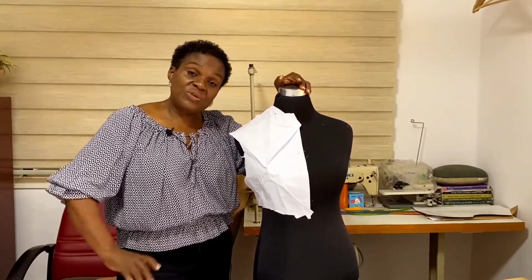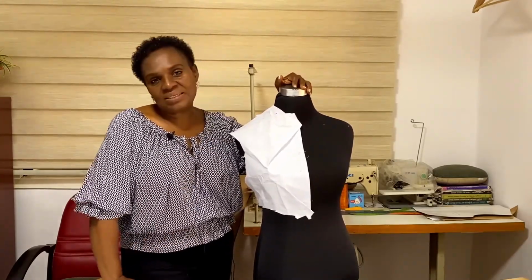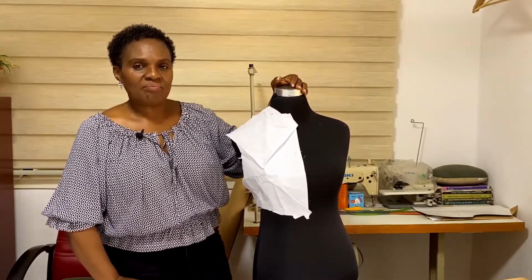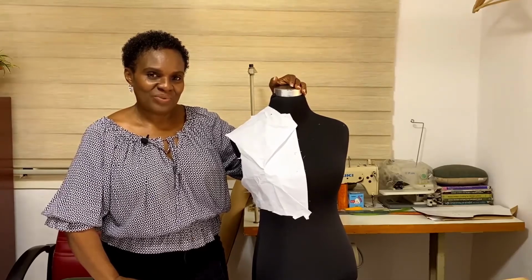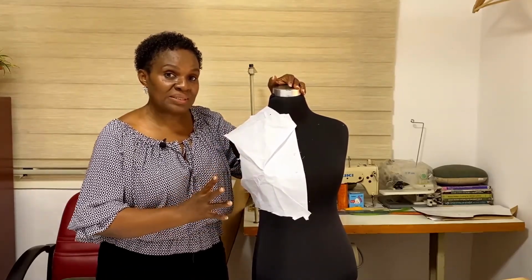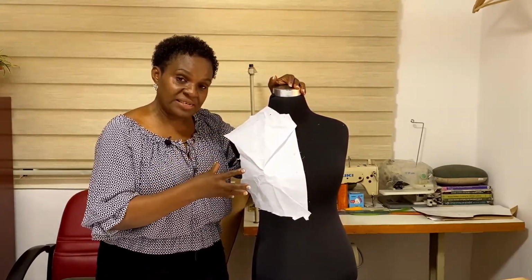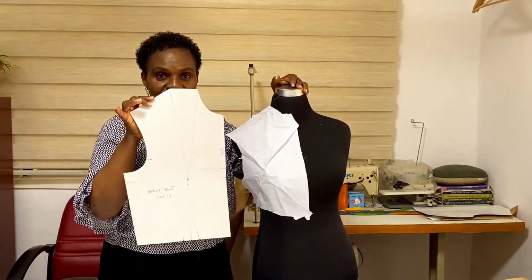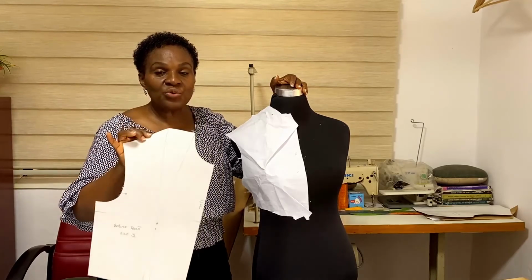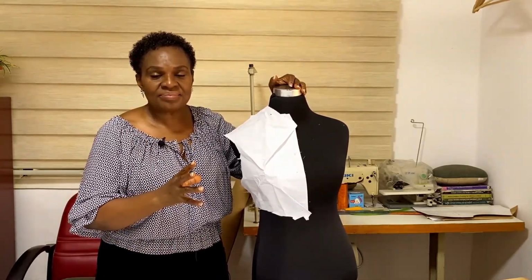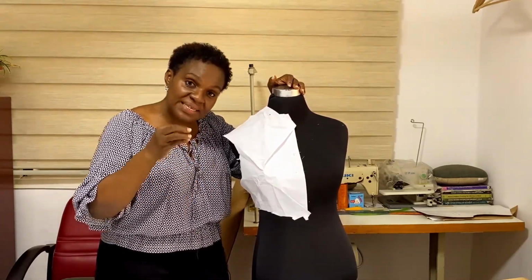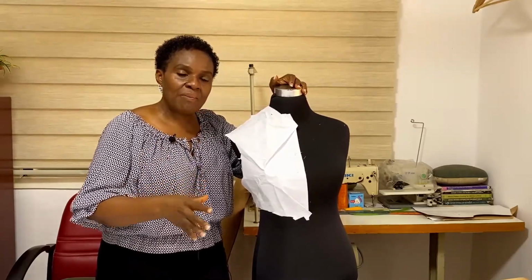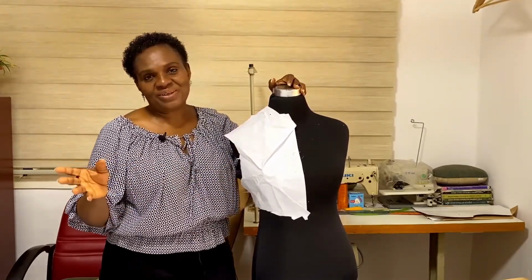This brings us to the first principle of pattern making, which is dart manipulation. We can move the darts around within the same fit and the construct of the block as I showed you to create different styles. But the fit will be the same, the size will be the same, but the styles will be different.